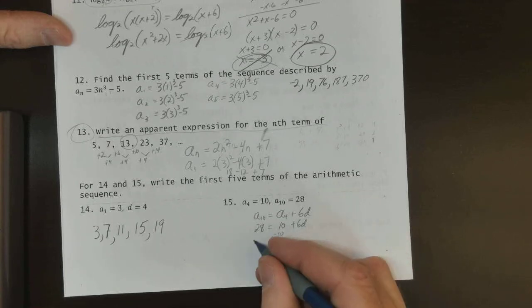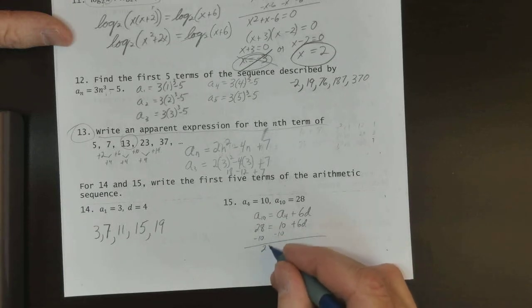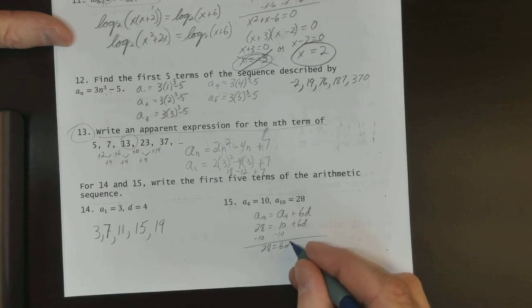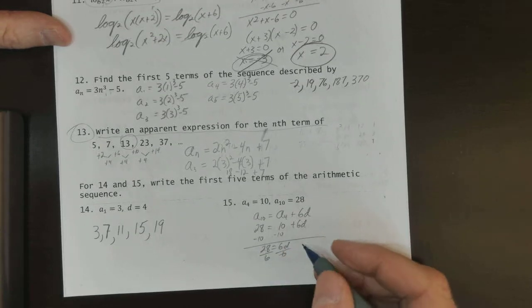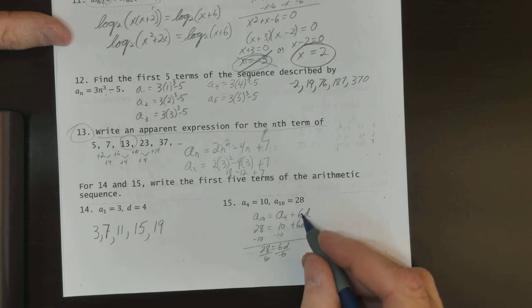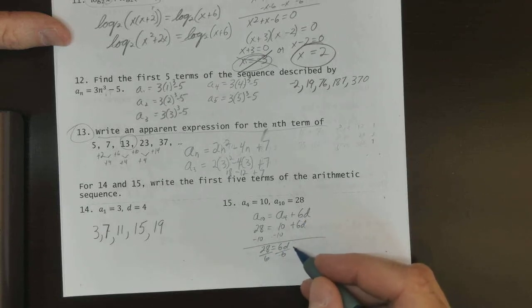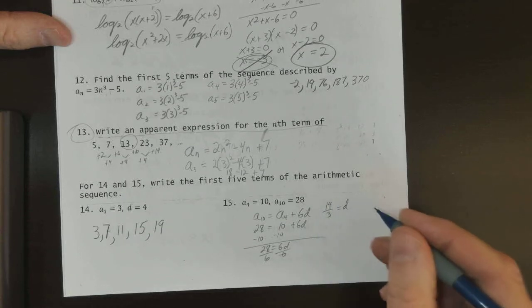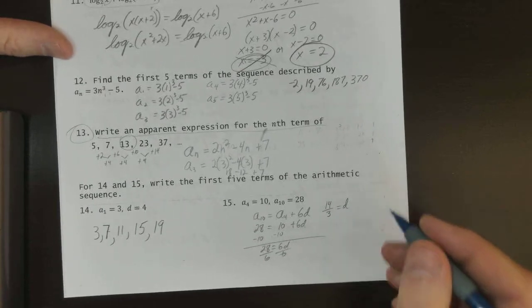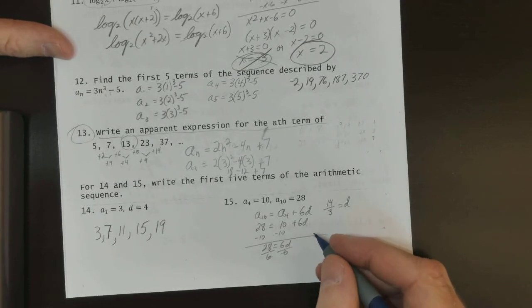If I subtract 10 and divide by 6, okay, I got the right things here. It's not working out evenly, that's why I hesitate for a second. 14 thirds, that's what D is equaling right now.